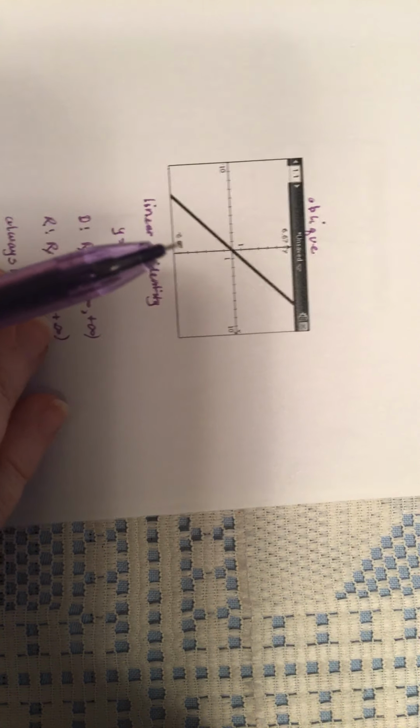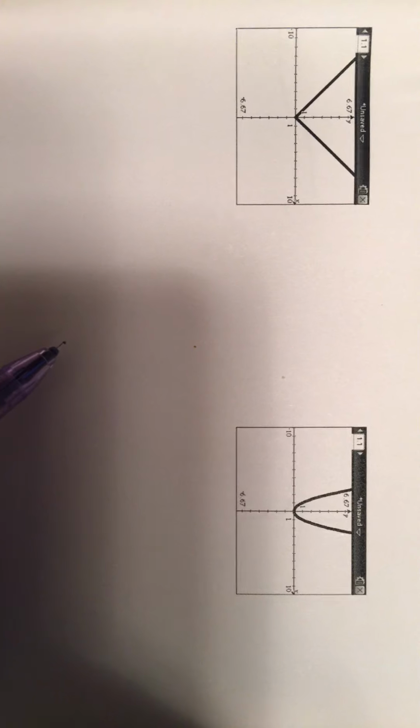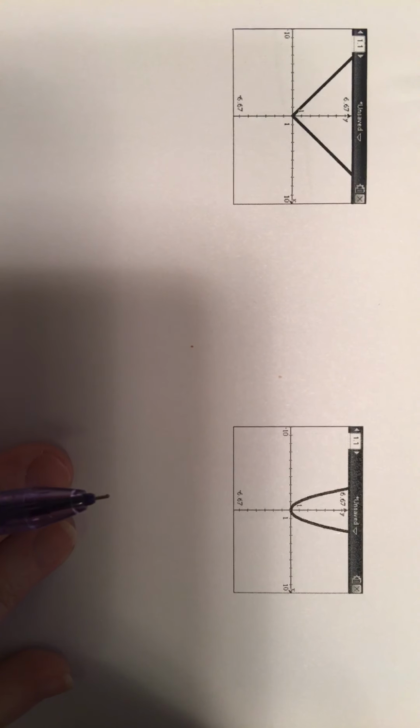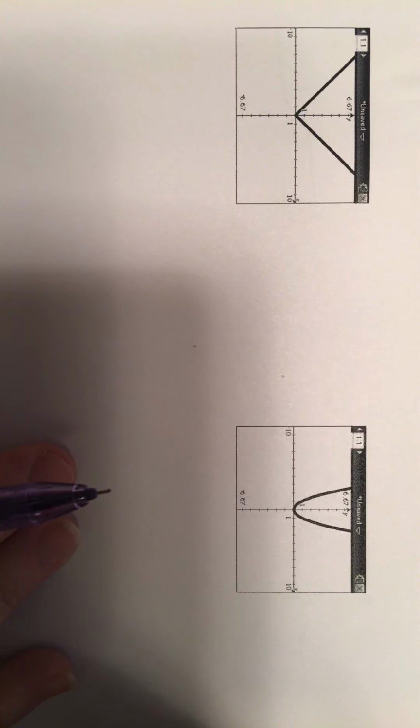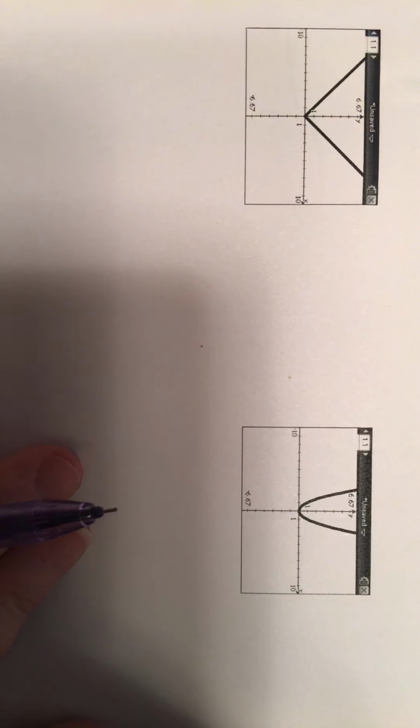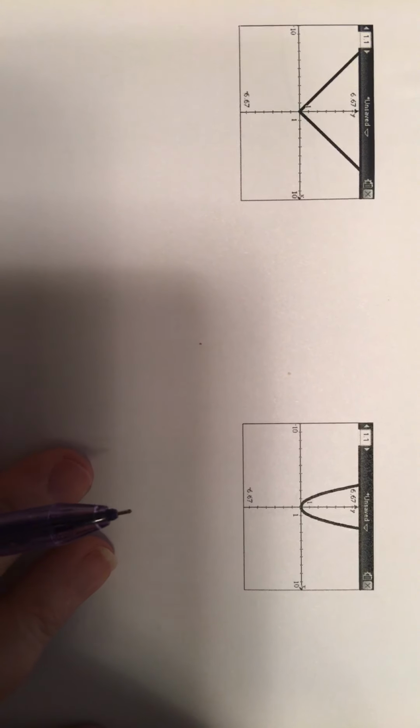Now we're going to do one more of the functions in this video, and we're going to do the one called the absolute value function. Now when we do the one called the absolute value function, as we go through it, actually we're going to do two more.